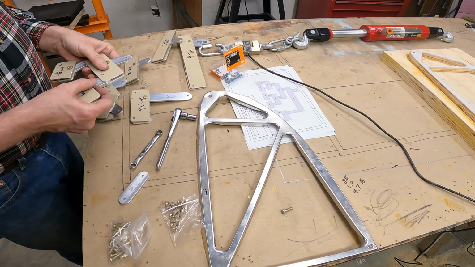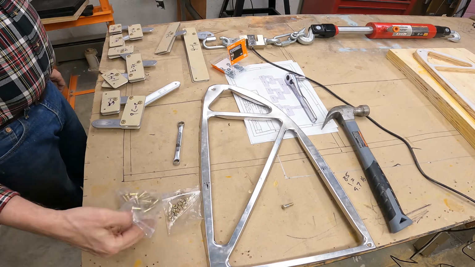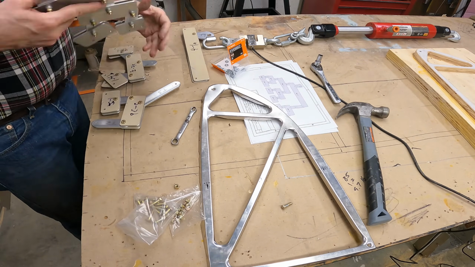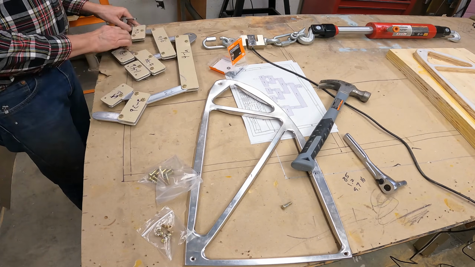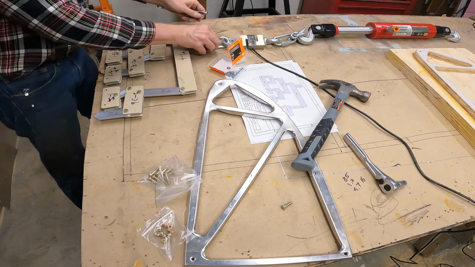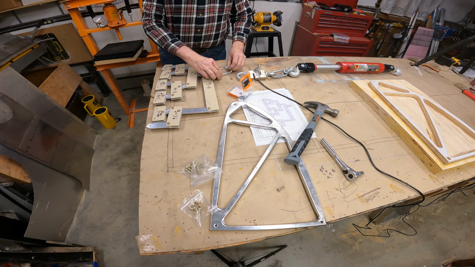And these load spreaders and the load ties have to swing fairly freely. So the way I did that is I tightened up the nuts on the bolts all the way and backed them off about 1/4 of a turn. That was just enough freedom of movement that I don't think we'll have any binding issues, but it's not so loose that it just flops around.